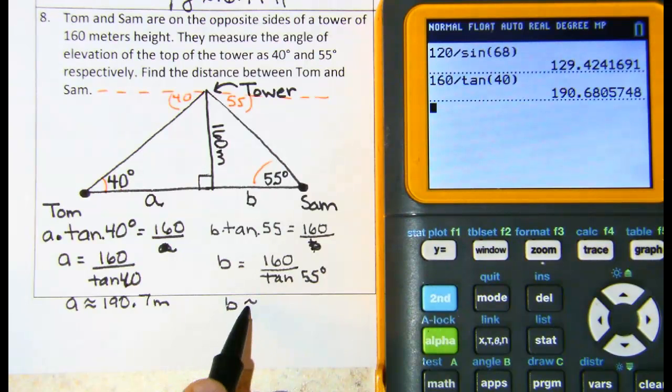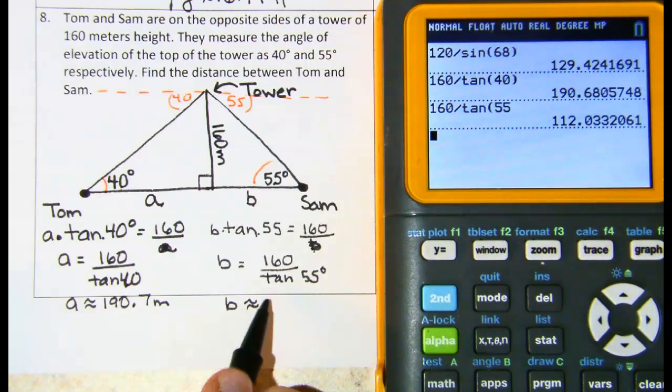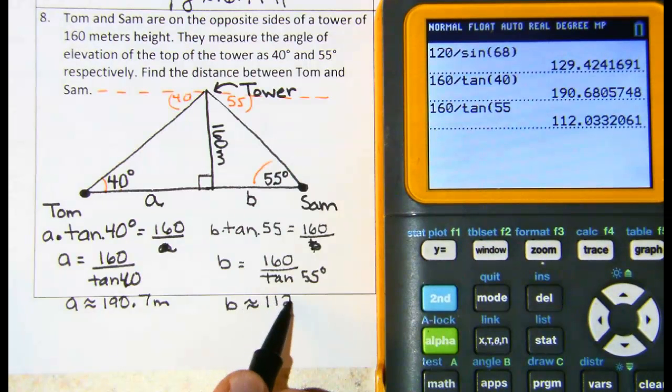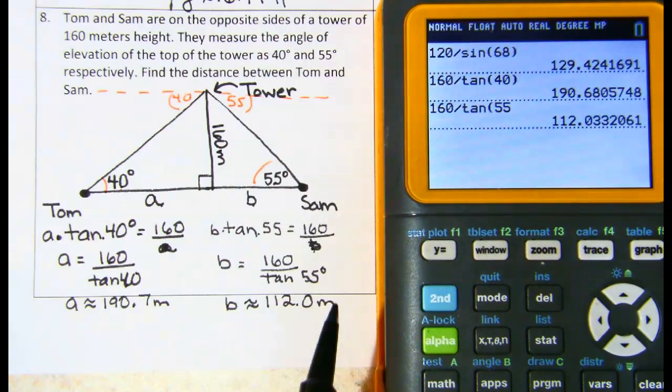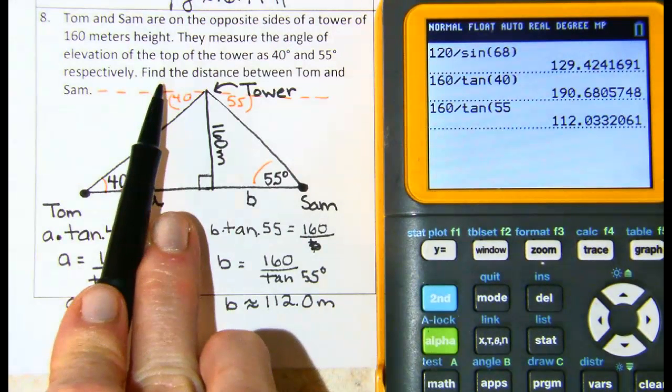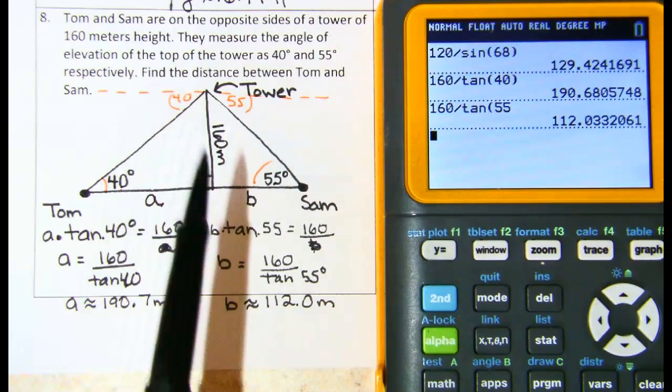So B is approximately 160 divided by tangent 55, which is approximately 112.0 meters. Now remember, the original question says find the distance between Tom and Sam.